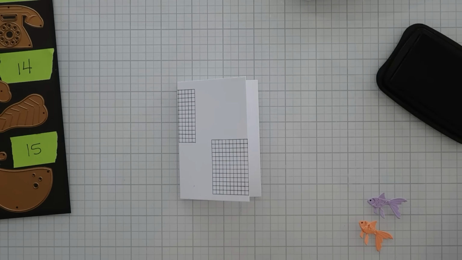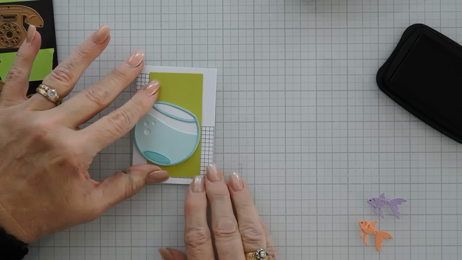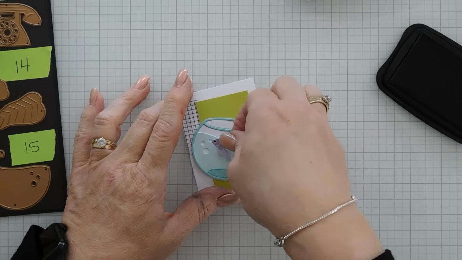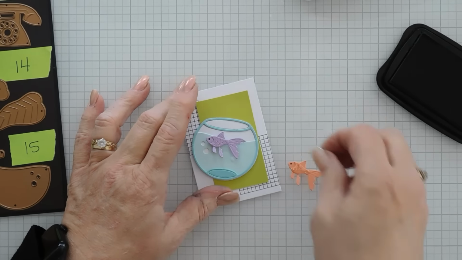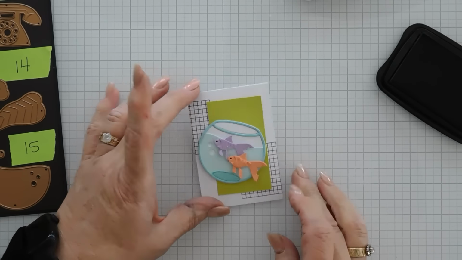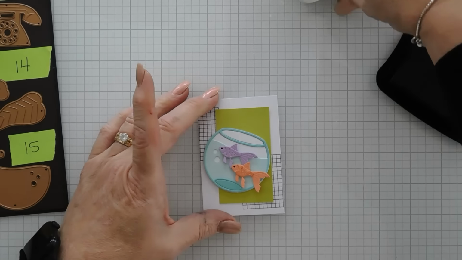Okay, and then I'm going to take this, and we're going to layer this right in the middle. You know, I think I'm actually going to trim a little bit off the top here. We're going to add a couple of the fishes here. It's made for one, but I thought that was just a little playful look with him sticking out.